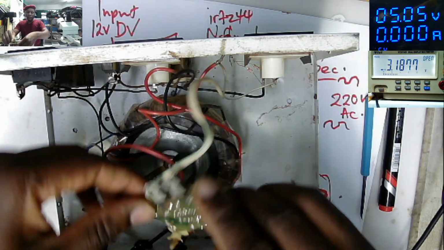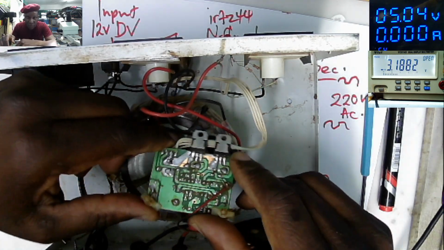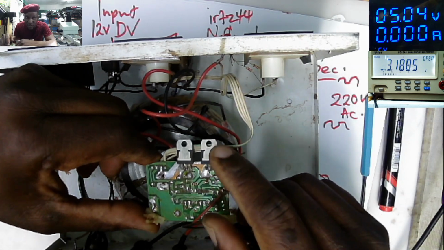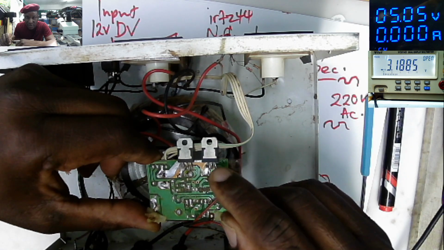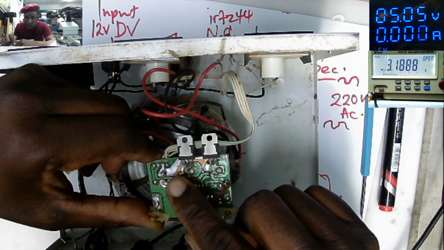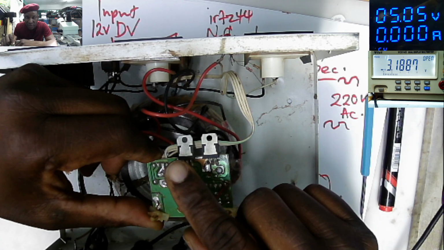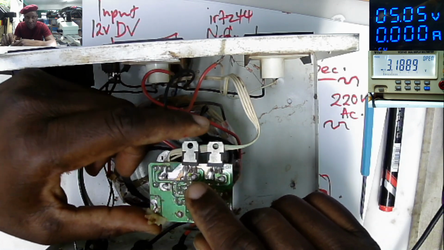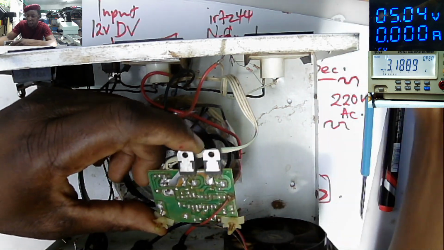So now you think all these MOSFETs are shorted. The second one, the gate and drain is shorted because we have a shorted first MOSFET. So this one with all three pins shorted, I believe that is my problem.